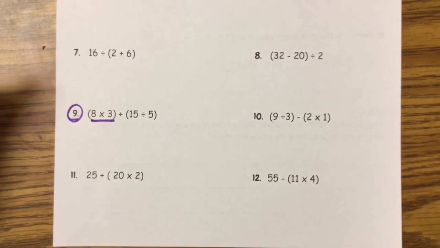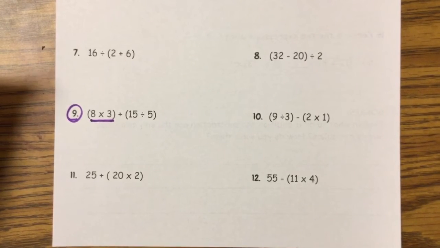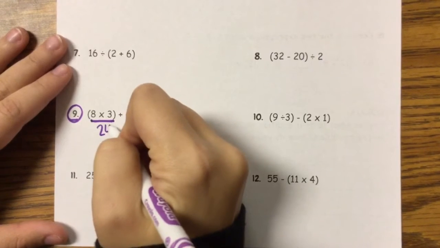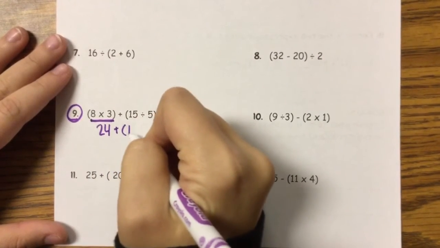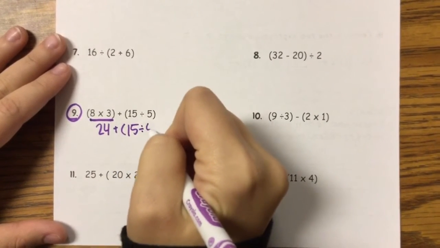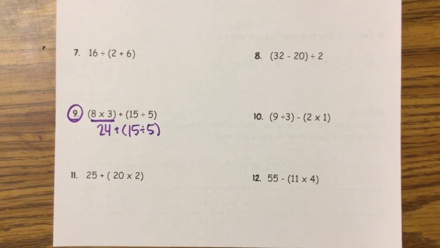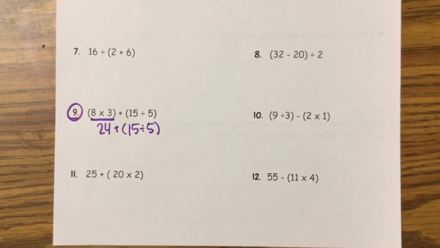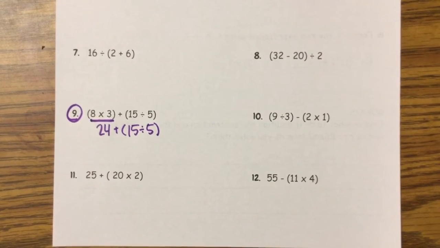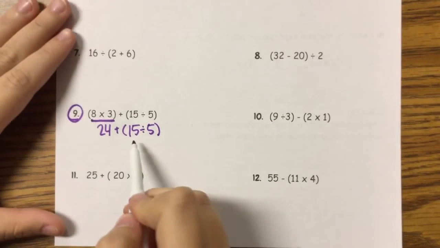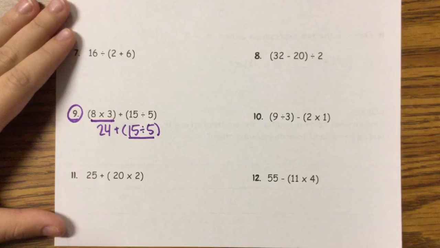And what is 8 times 3? You should know it like that. 24. Write it underneath and copy everything else. Now that I've already worked out everything in those parentheses, I don't need them anymore. So I just wrote my 24, and then I still have my other set. So what does that mean I have to do next? 15 divided by 5. Julia says 15 divided by 5. Do you agree? Yes. So I'm going to underline it.